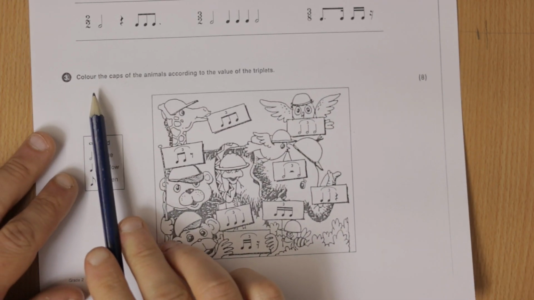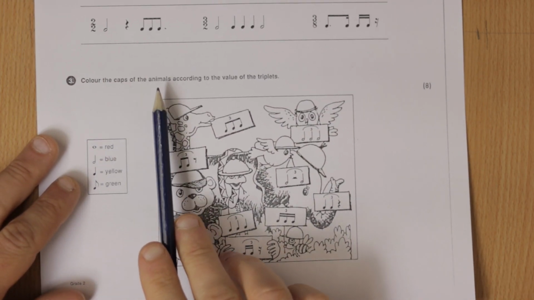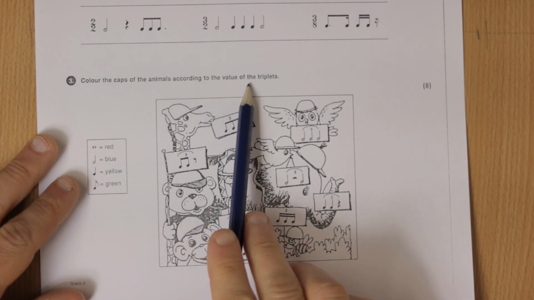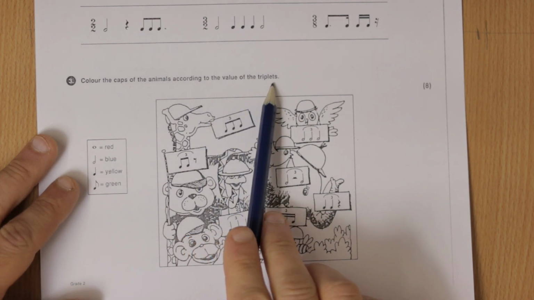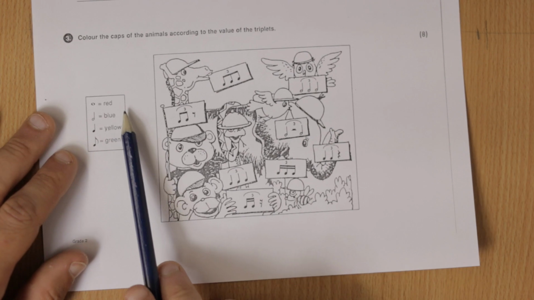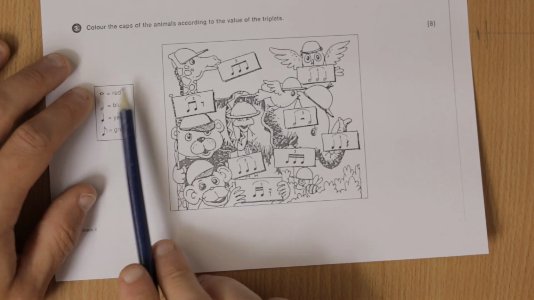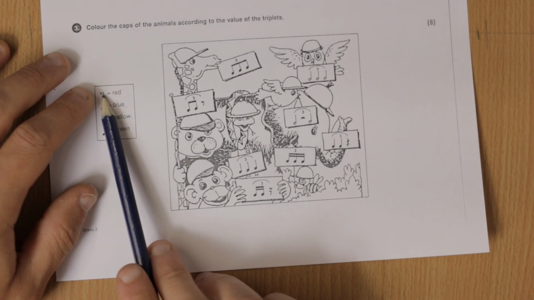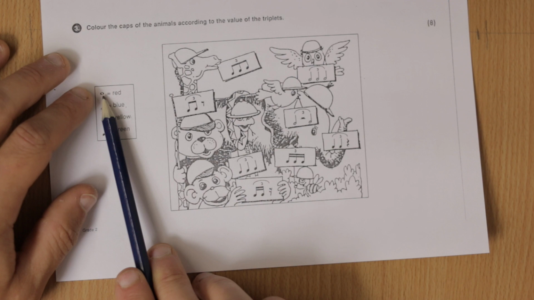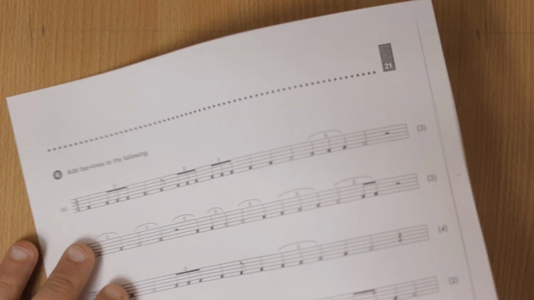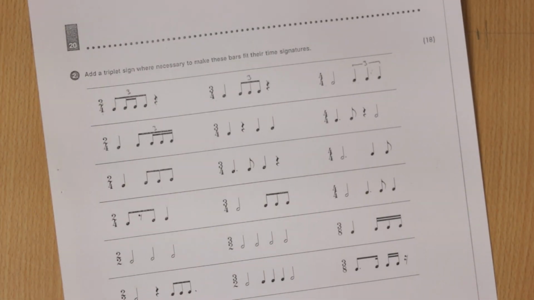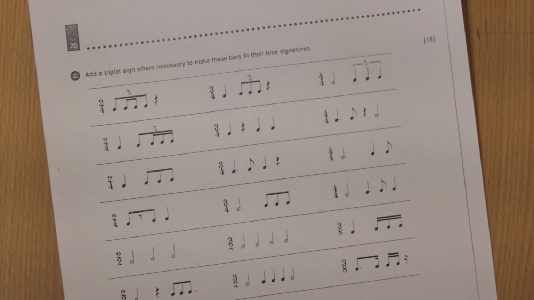And the last one, colour the caps of the animals according to the value of the triplets. So you need some coloured pencils, red, blue, yellow and green. So which of these caps is going to be equal to a semibreve? So semibreve in triplet form, best way is to look back at the other page, which I've lost now.